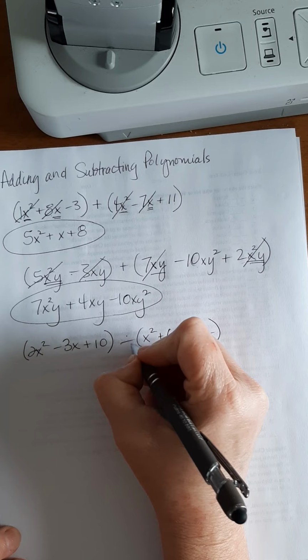Now let's subtract polynomials. So let's start with one like this. We'll put a 2 out front just for good measure.